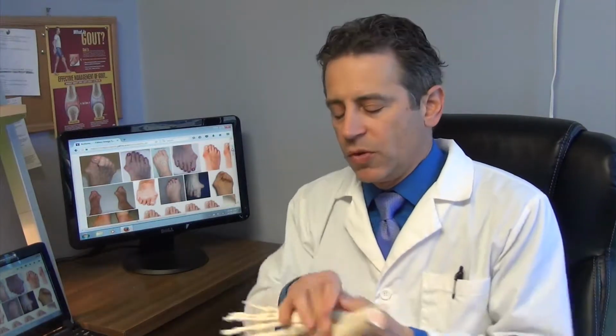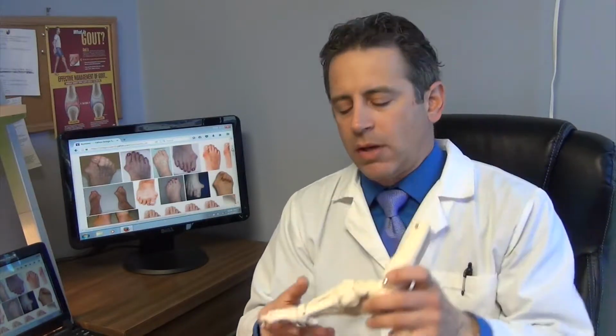And to do that, I'm going to use my skeletal model. I also bought this when I was in school. So when I talk to my patients about bunions, I like to define it in a simple term. A bunion is any bump on the inside of your foot. Now remember, bunions can be a lot of different things. It can be an infection, it can be gout, it could be a cyst, it could be a growth. So if you're not sure exactly what kind of bunion you have, you need to make certain that you get checked out by your own foot doctor.